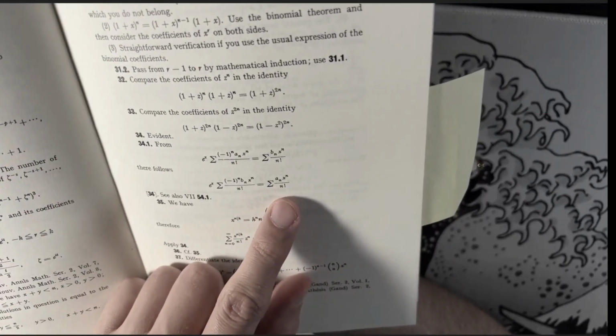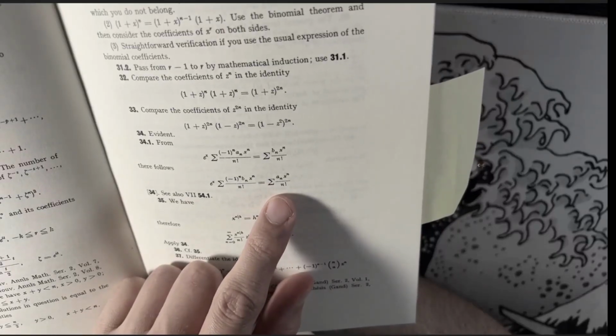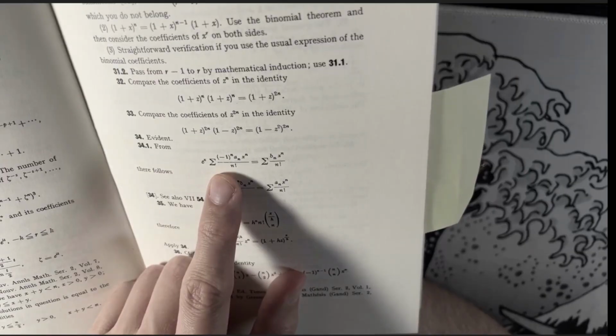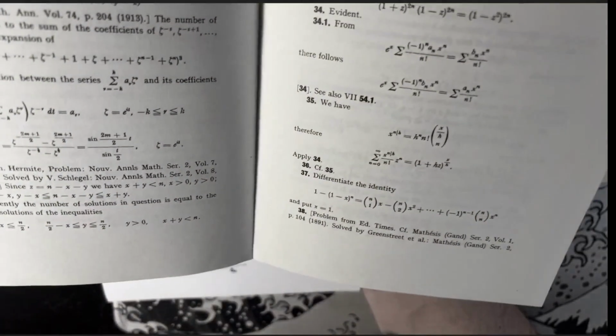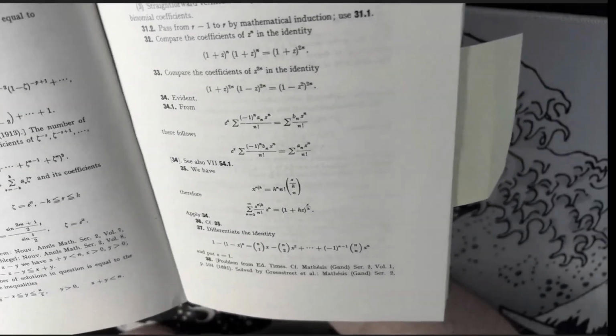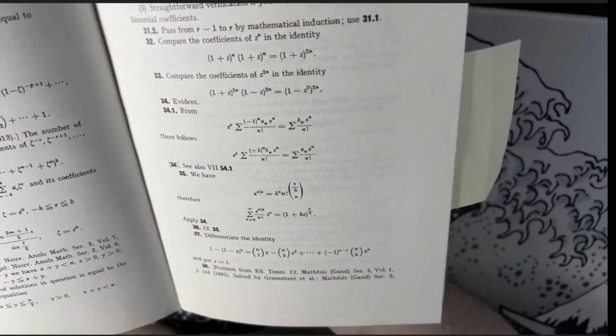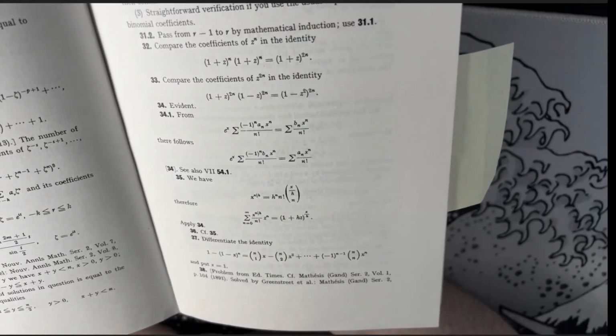He says e to the x times an alternating version gives you back Bn.